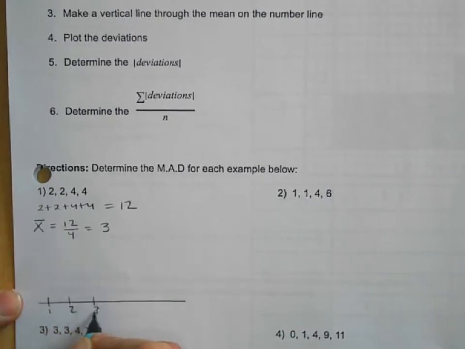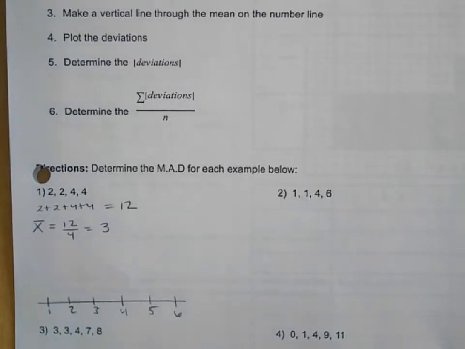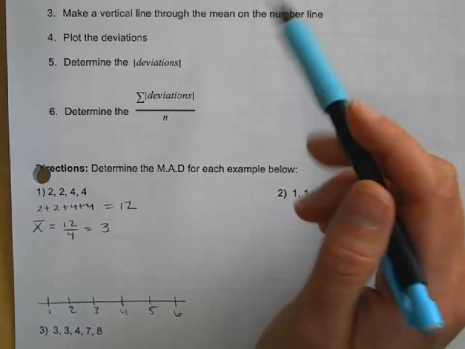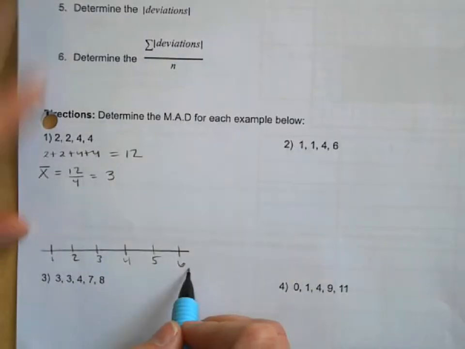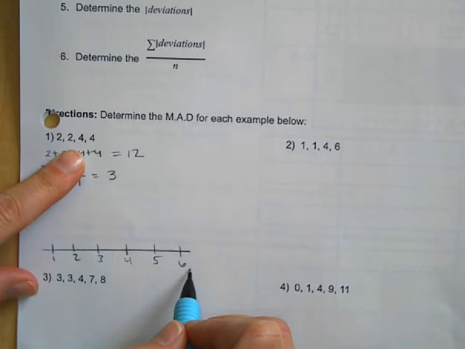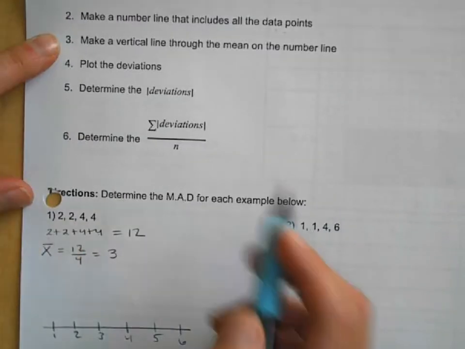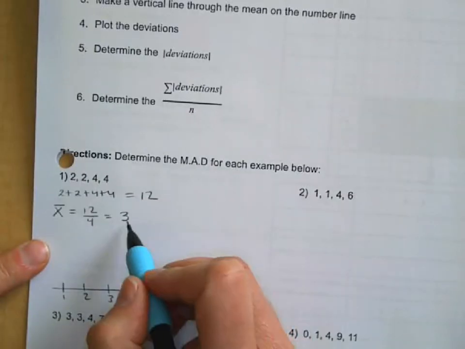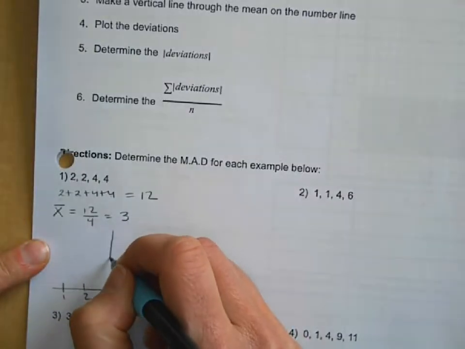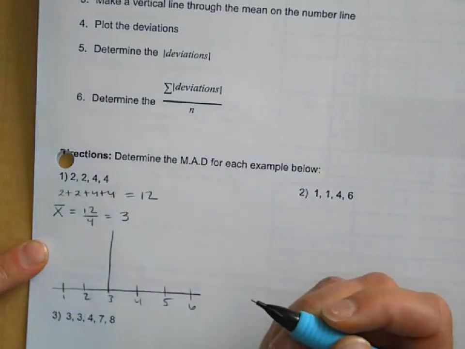So now I'm going to make a number line: 1, 2, 3, 4, 5, 6. We're making sure that we are including a number line that includes all of our data points. So we have 1 through 6, which means we have included 2 through 4. Now our next step, we're going to make a vertical line through the mean of our number line. So our mean is right here. We're making a vertical line through it.